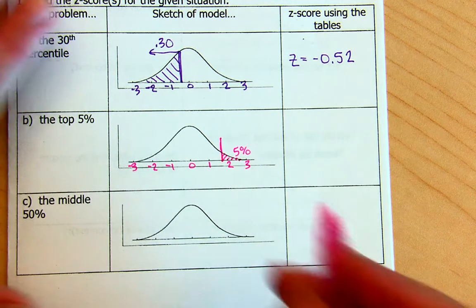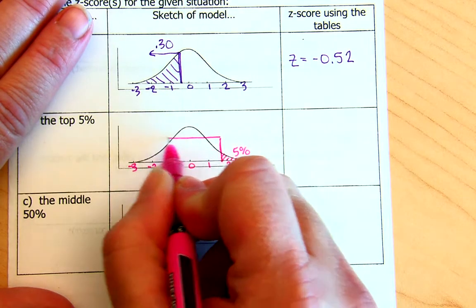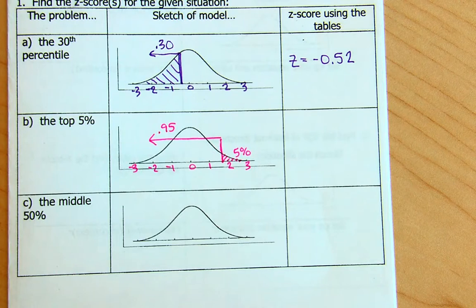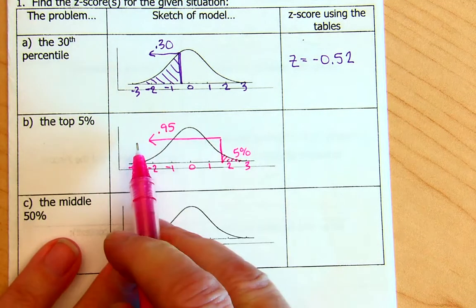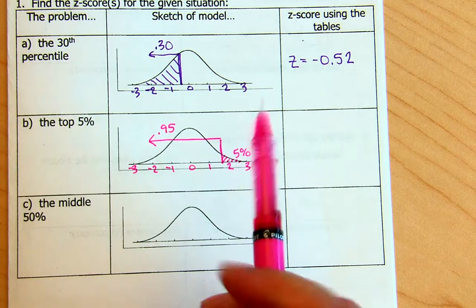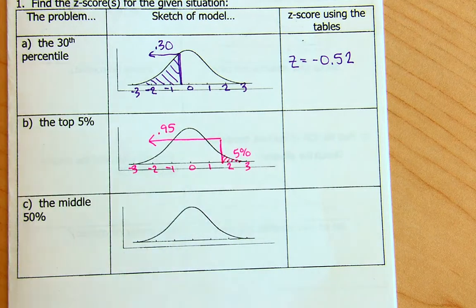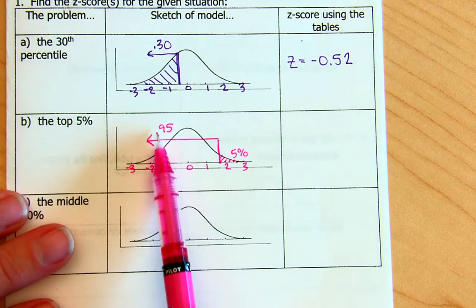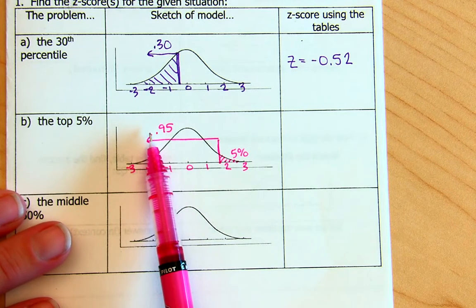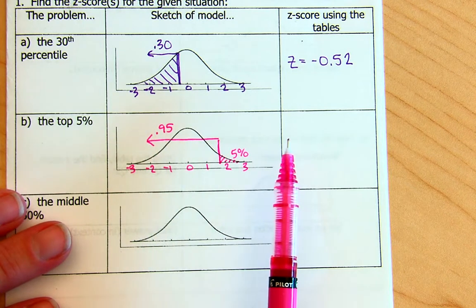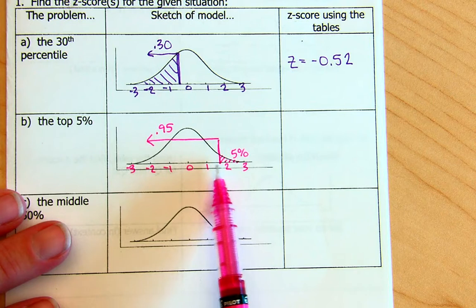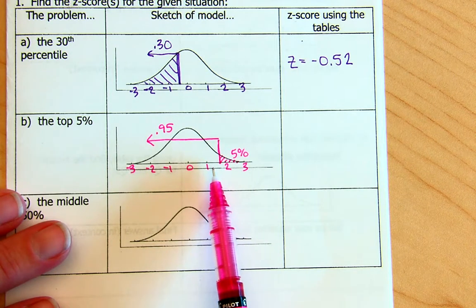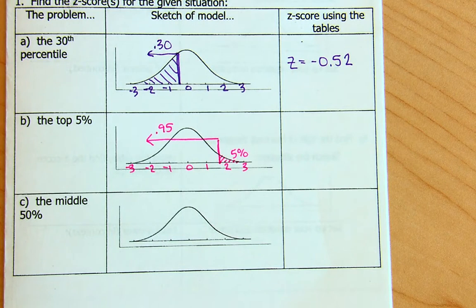Okay, so if 5% is over here, that means this direction is 0.95. Okay, so 5% is over here, 95% is over here. So on the z tables, they always give us percents to the left. So we are looking on the z table for a value as close as we can get to 0.9500. Okay, we're going to be looking close to positive 2, because that's about where we're estimating it's going to be. So we're going to be over on page 9.